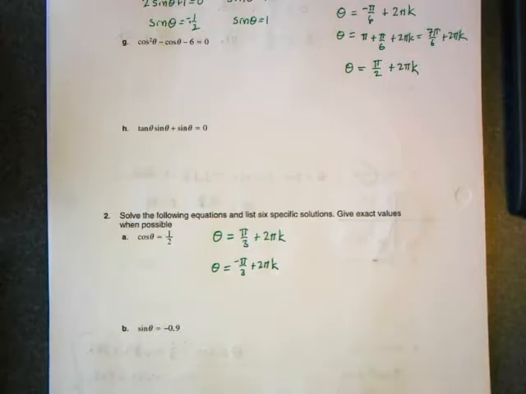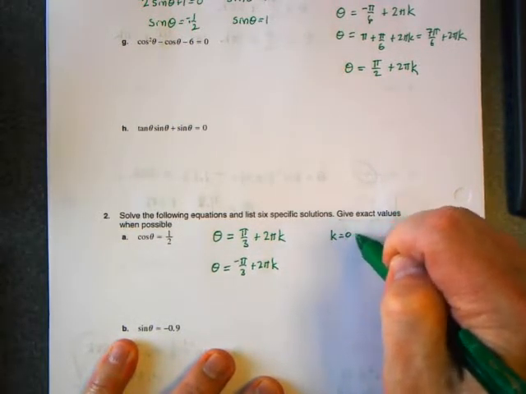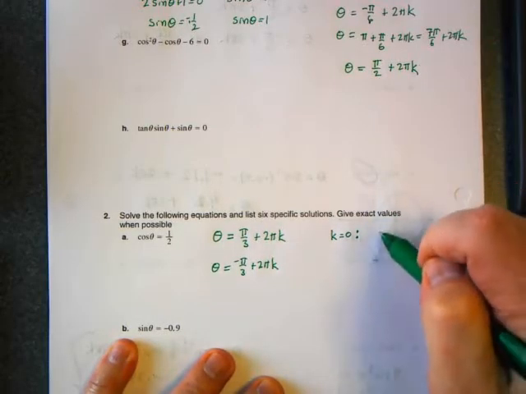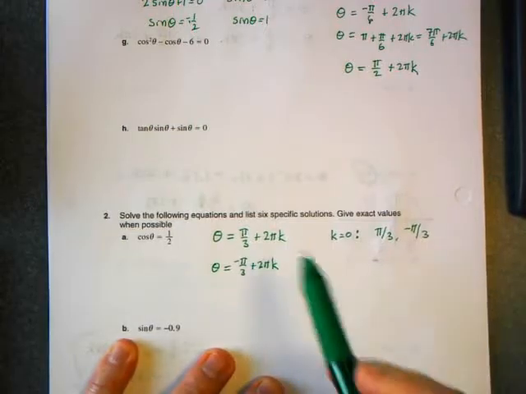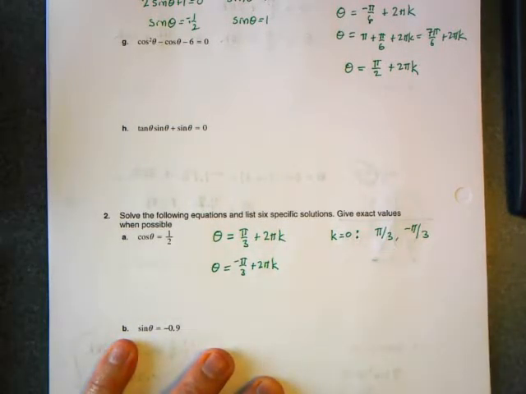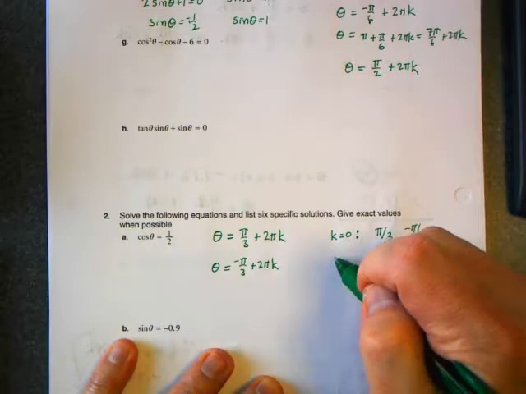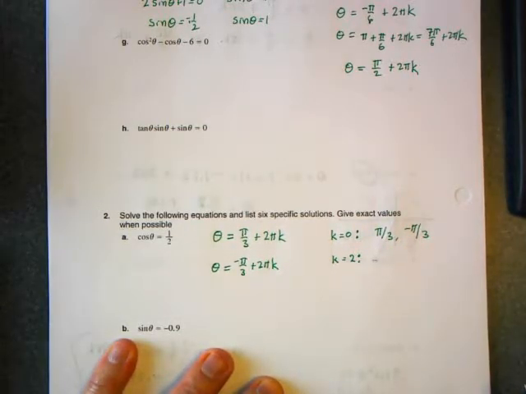All right, so to list the 6 specific answers, I would let k equal 0. If k equals 0, I get pi over 3 and minus pi over 3. So I plug 0 into both of these. So there's two answers. Give me another number that you like for k. K could be 2. Skip right over 1, huh? All right.